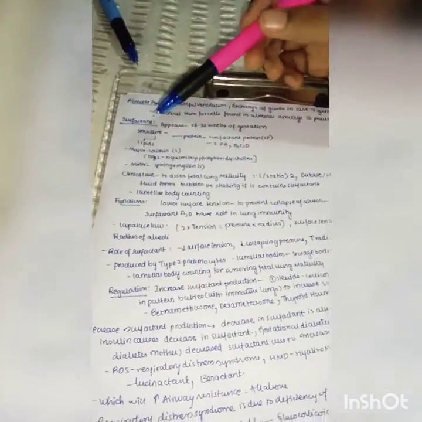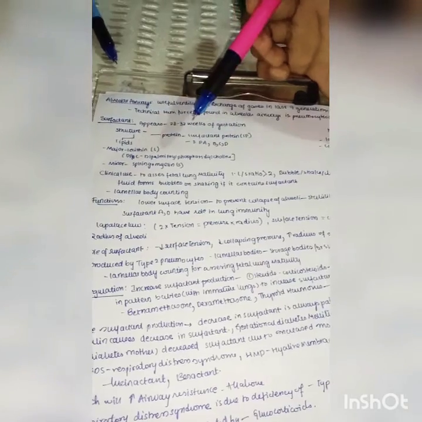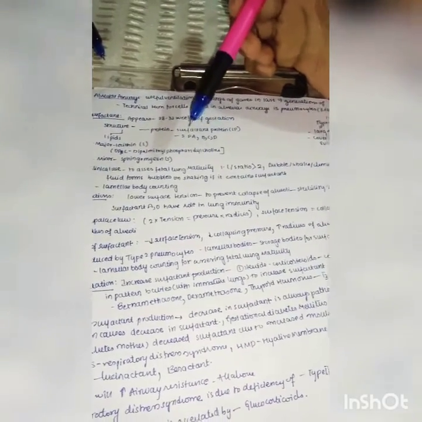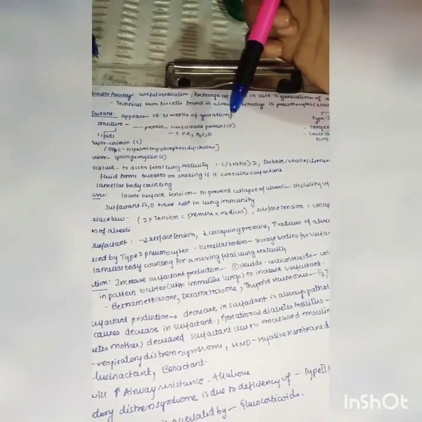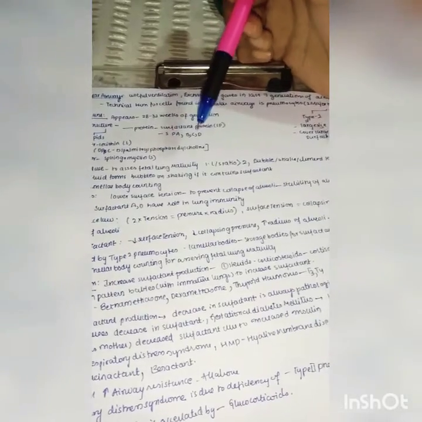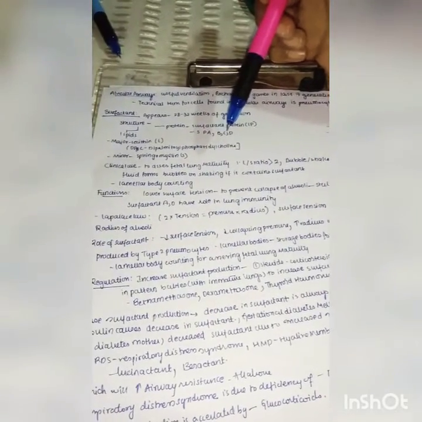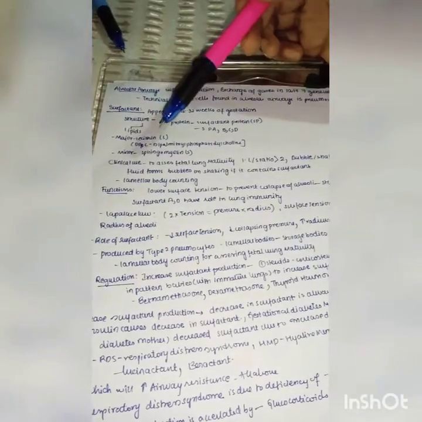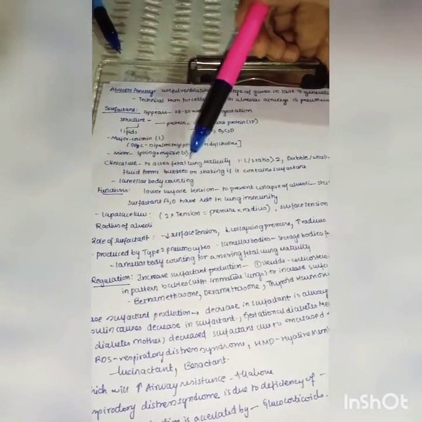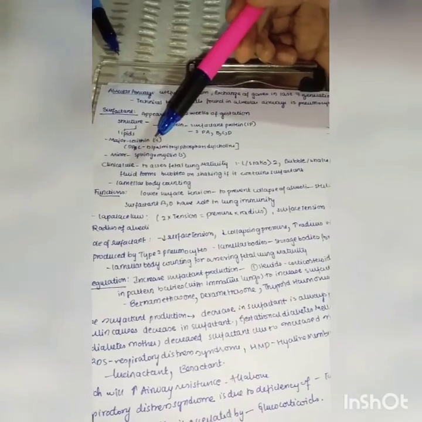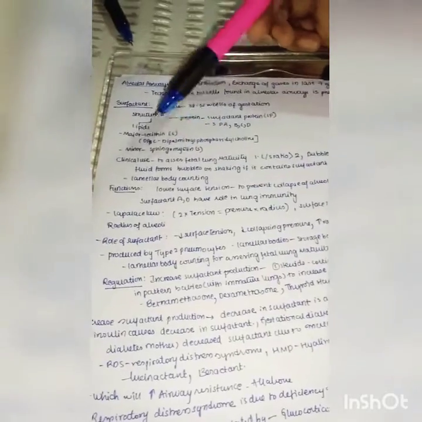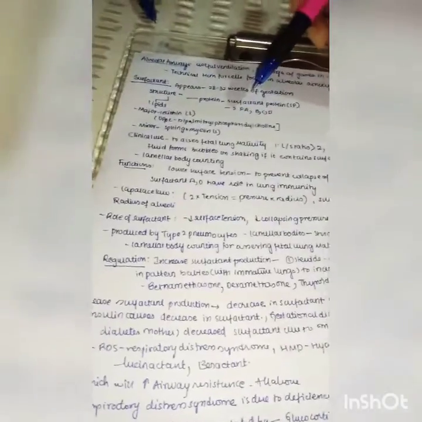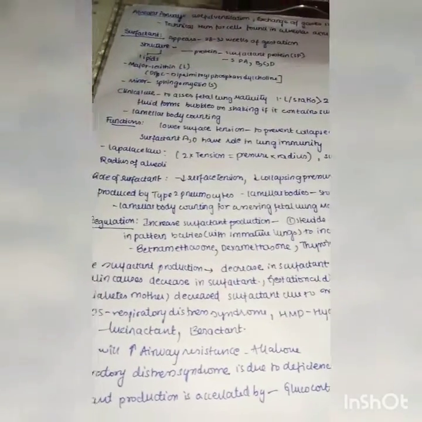Now let us see the surfactant. Surfactant appears at 28 to 32 weeks of gestation, and in structure it mainly contains lipids and proteins. The proteins are surfactant proteins, like surfactant protein A, B, C, D. There are 4 types of surfactant proteins, whereas among lipids, the major one is lecithin and the minor one is sphingomyelin. Lecithin in turn contains DPPC, that is dipalmitoyl phosphatidylcholine. So surfactant is made up of both lipids and proteins: 4 types of proteins, and 2 types of lipids, major and minor.